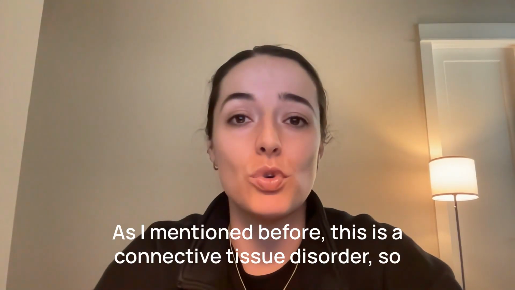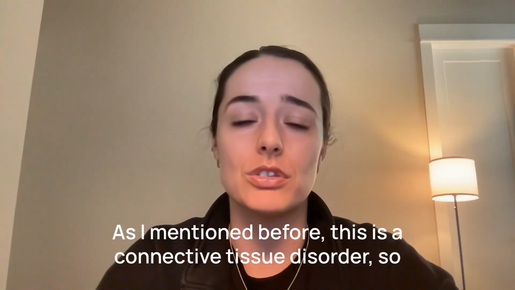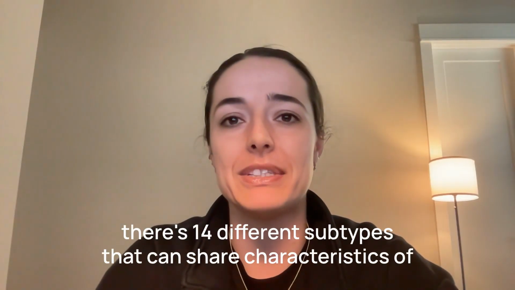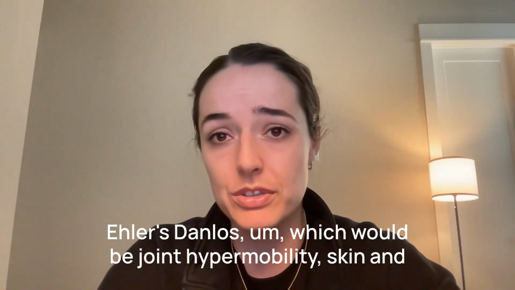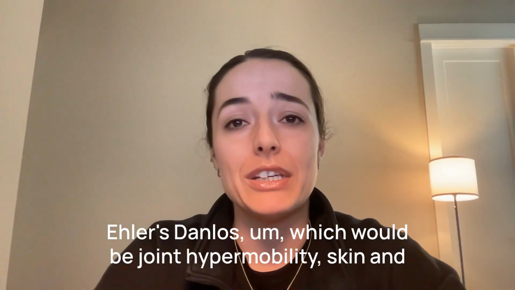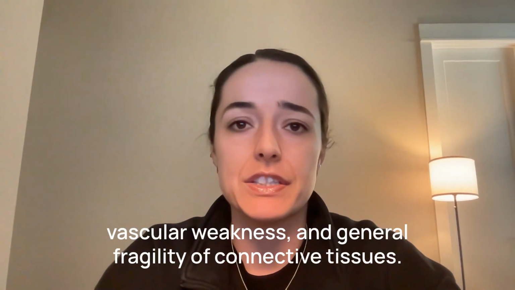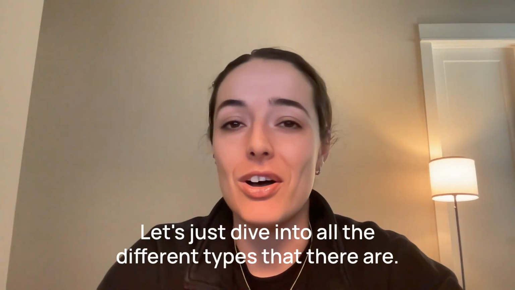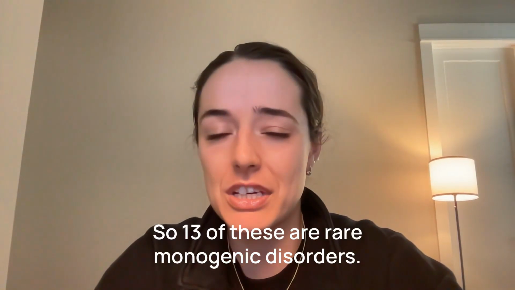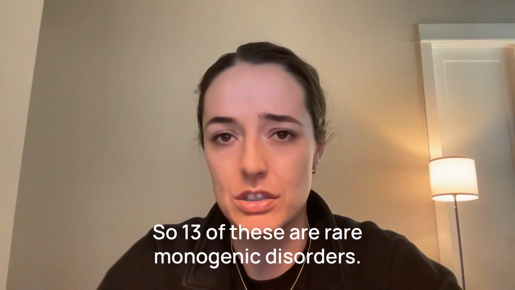As I mentioned before, this is a connective tissue disorder. So there's 14 different subtypes that can share characteristics of Ehlers-Danlos, which would be joint hypermobility, skin and vascular weakness, and general fragility of connective tissues. Let's just dive into all the different types that there are. So 13 of these are rare monogenic disorders.